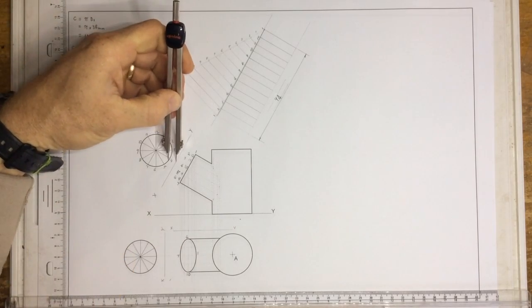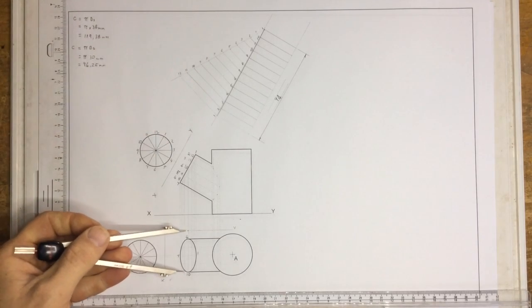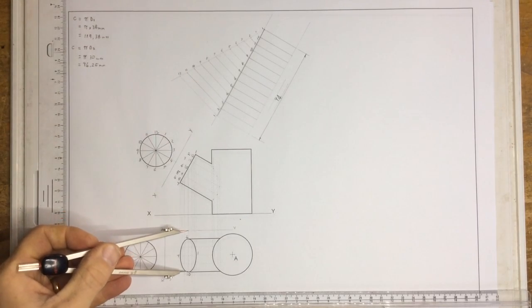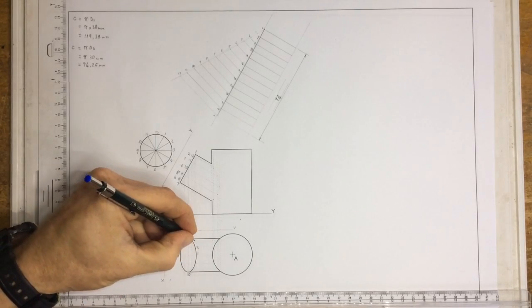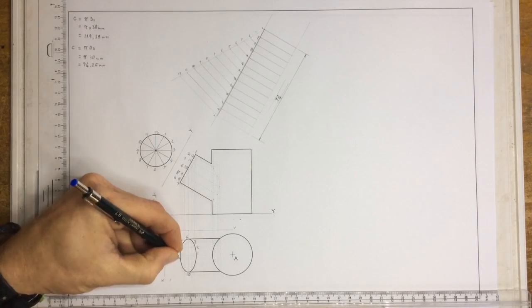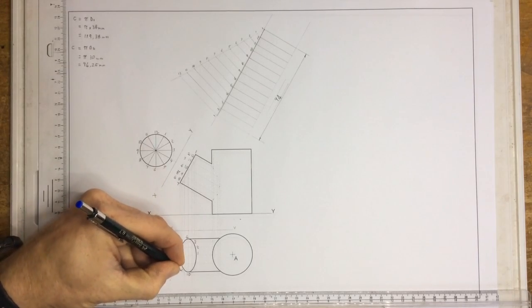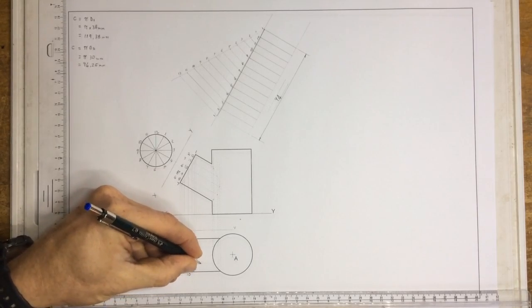If I go to the XY axis over there, go to 10, bring that down to the new XY axis, and you can see point 10. So I've got 1, 2, 3, 4, 5, 6, 7, 8, 9, 10, 11, and 12 over there.